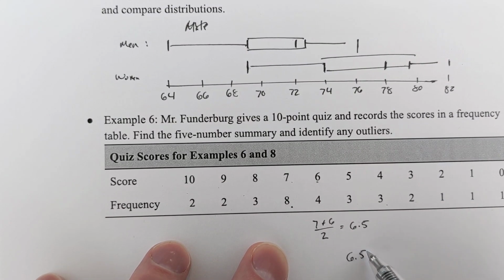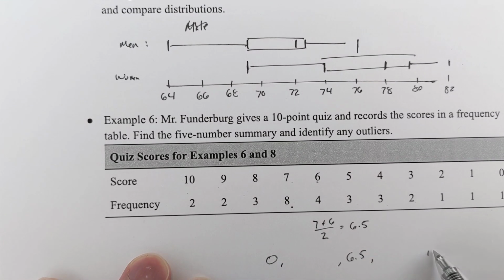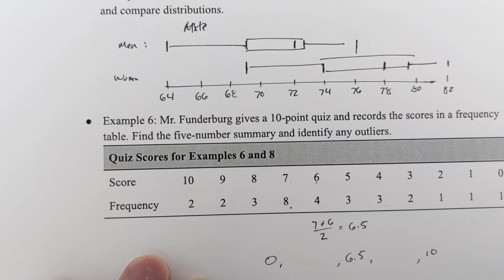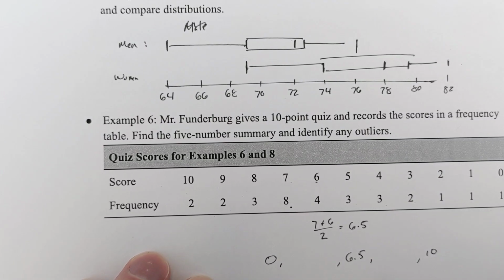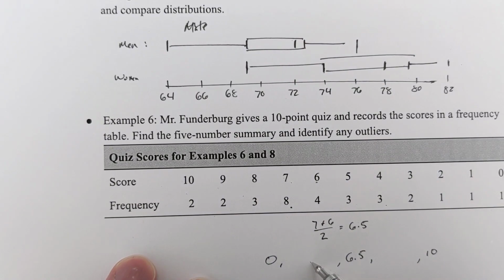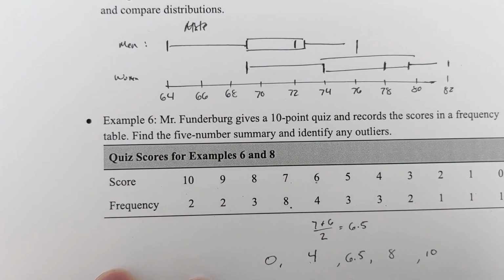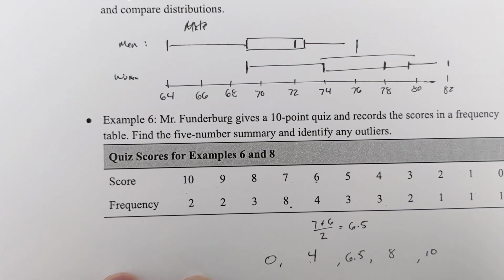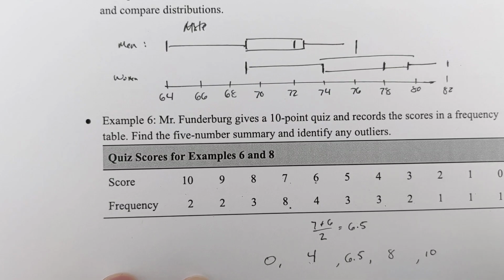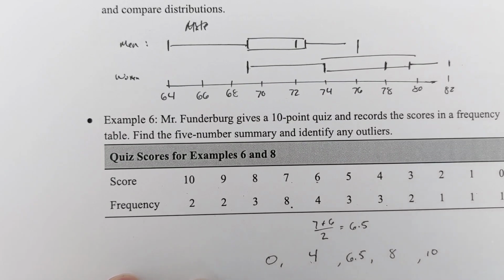So that's going to be in the middle. The lowest score is a 0. The highest score is a 10. Since there's 15 values in each half, the 7th value is going to be the Q3 here. So 1, 2, 3, 4, 5, 6, 7. That's going to be 8 up here. 1, 2, 3, 4, 5, 6, 7, 4 down here. Okay, so the 5-number summary then.